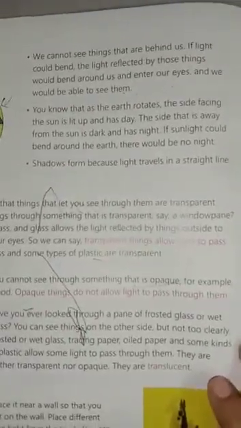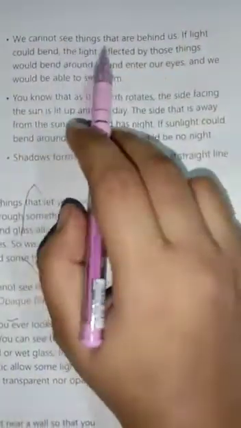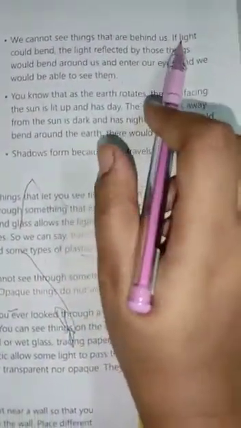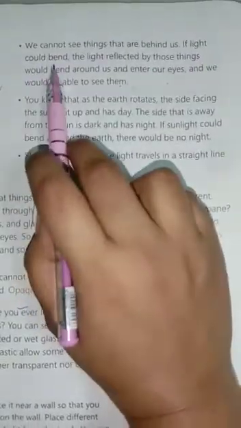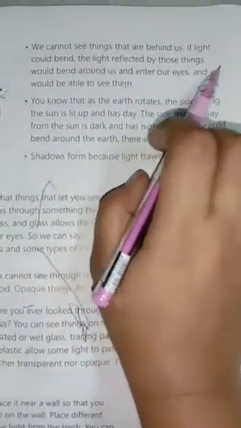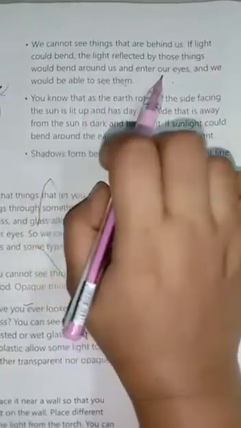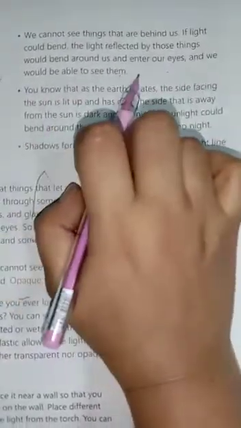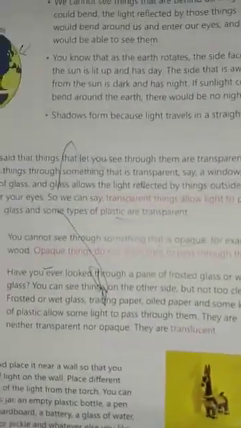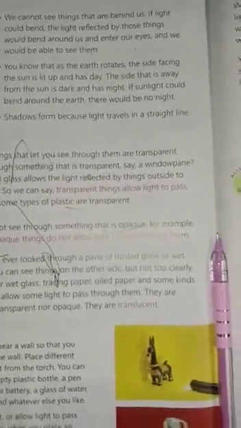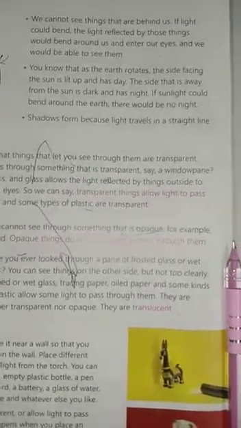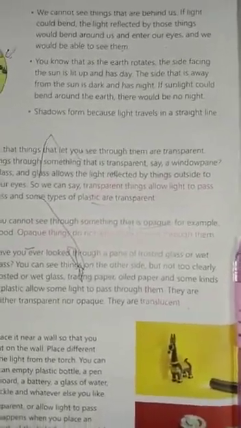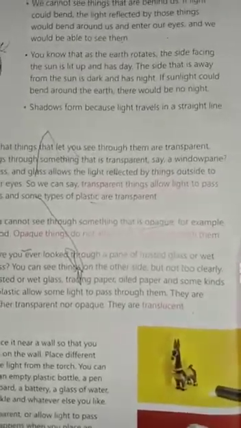Now, my dear children, light travels in a straight line; it does not bend. We cannot see things that are behind us. Can you see anything that is behind us? No. If light could bend, then the light reflected by those things would bend around us and enter our eyes, and we would be able to see them. But this is not happening. This proves that light travels in a straight line.